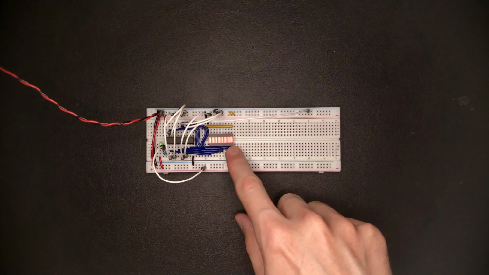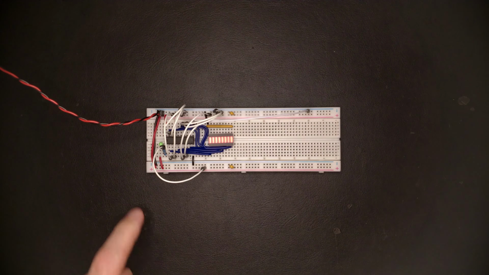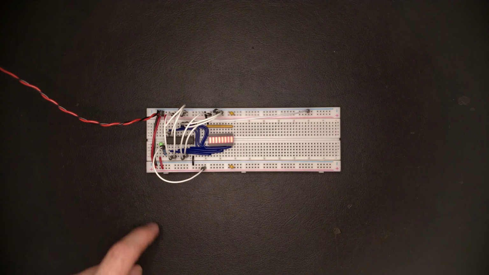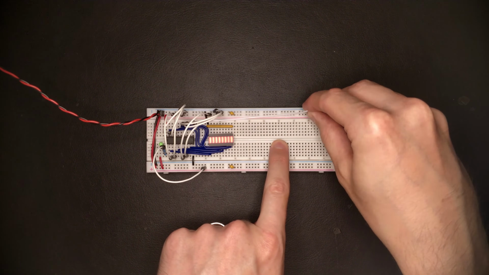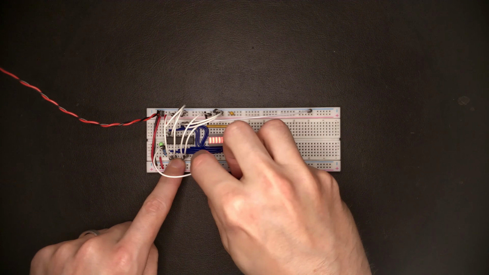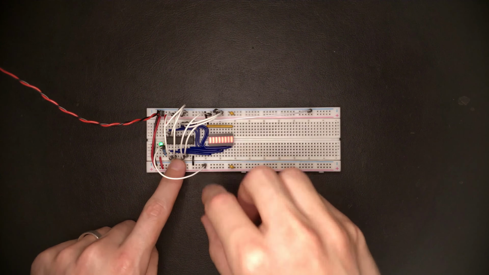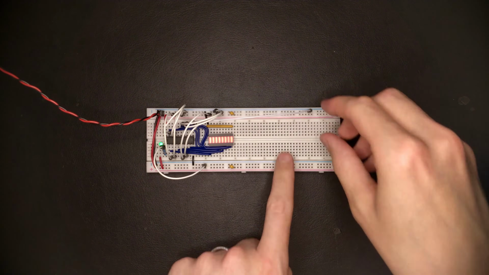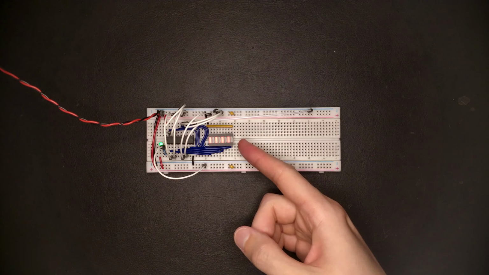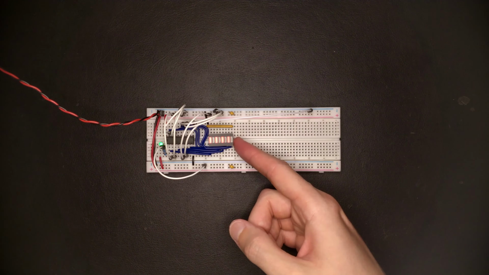Okay, so the register initializes to an arbitrary value. Now the clock is disabled, so toggling the clock should not do anything. And sure enough, nothing happens. But now if I pull the clock enable low, we should be able to clock in the new value into the register. Clock enable LED goes on. And there you go, the new pattern is stored in the register and displayed on the bar graph LED.